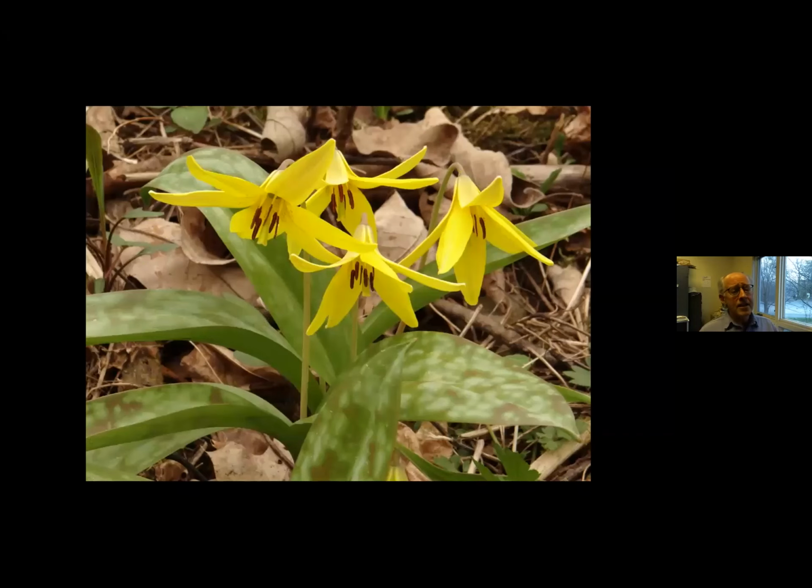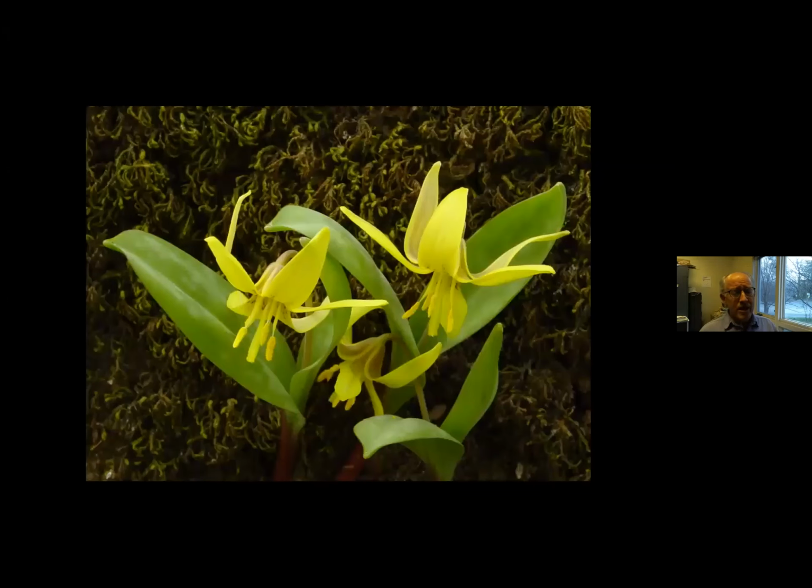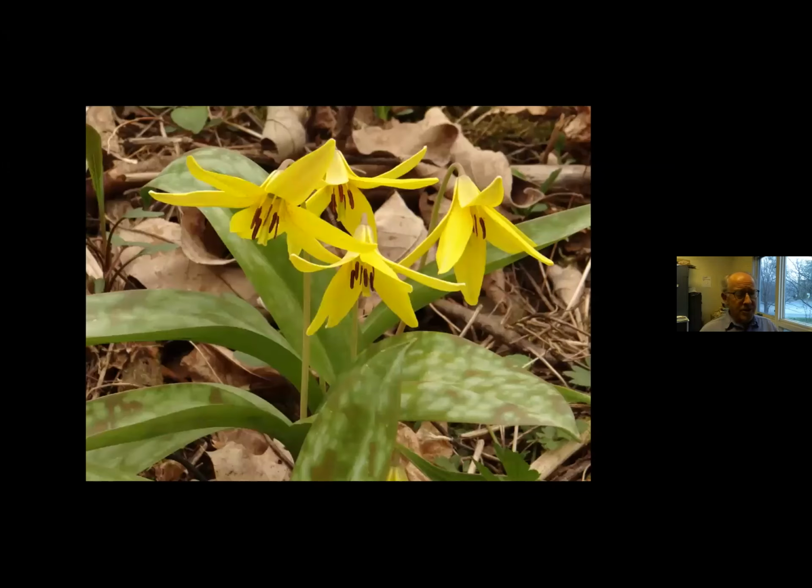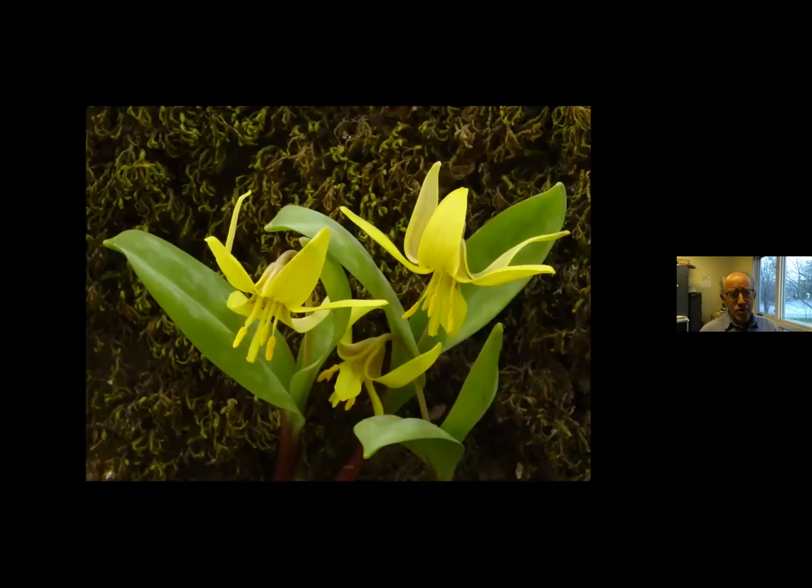Notice the dark orange-brown anthers. There are some plants with pale anthers and some with dark anthers. You'll see both.